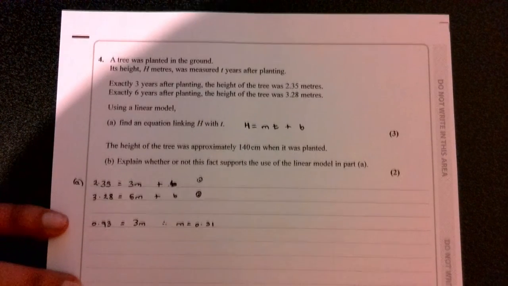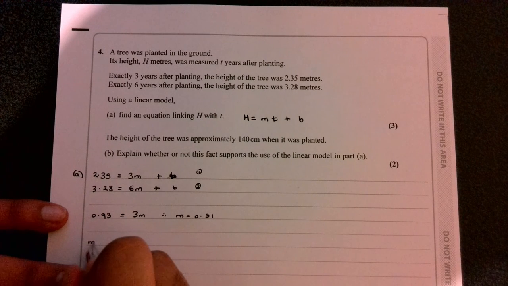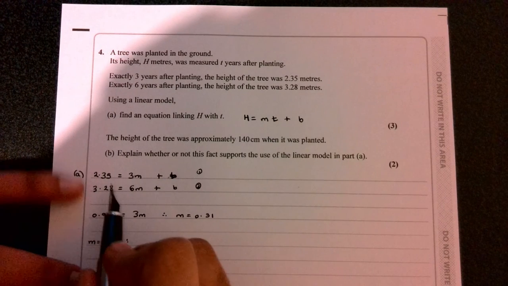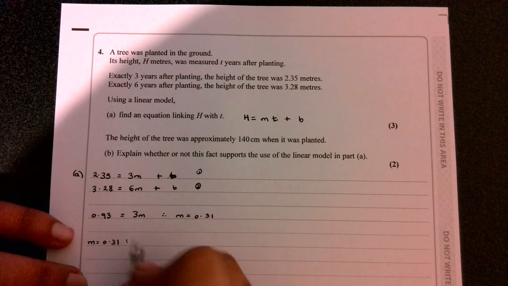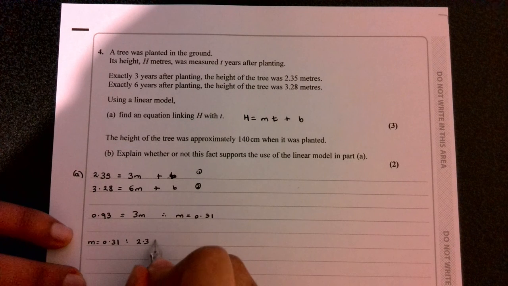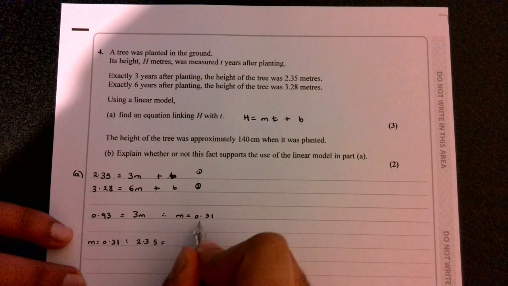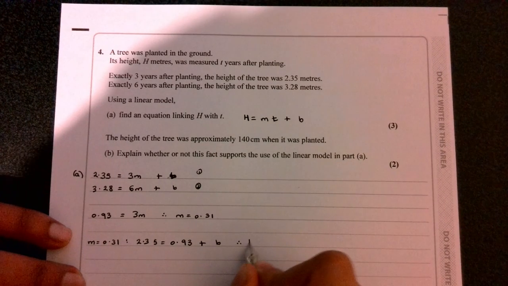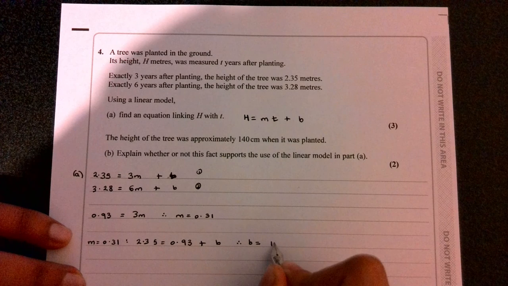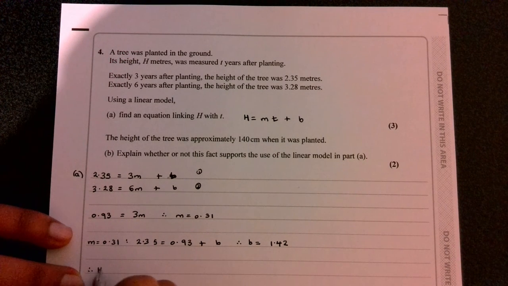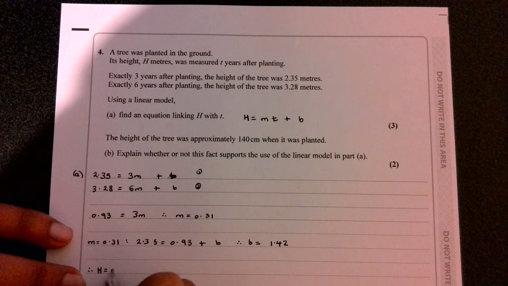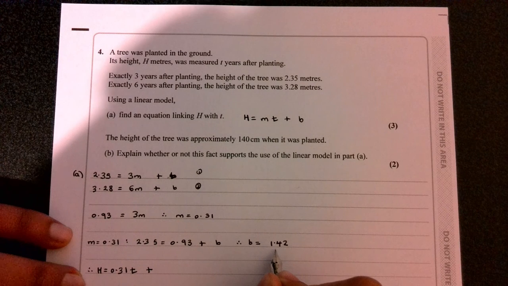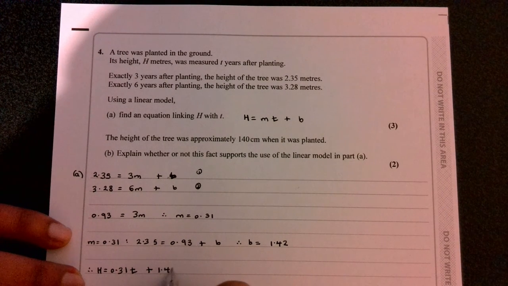So with that being said, when m is equal to 0.31, we can find out the corresponding value of b. If we substitute this into the first equation, we have 2.35 equals 3m. 3m is 0.93, plus b. We can conclude over here b is equal to 1.42, and therefore h is equal to the growth rate 0.31 t plus the original height of the tree 1.42.